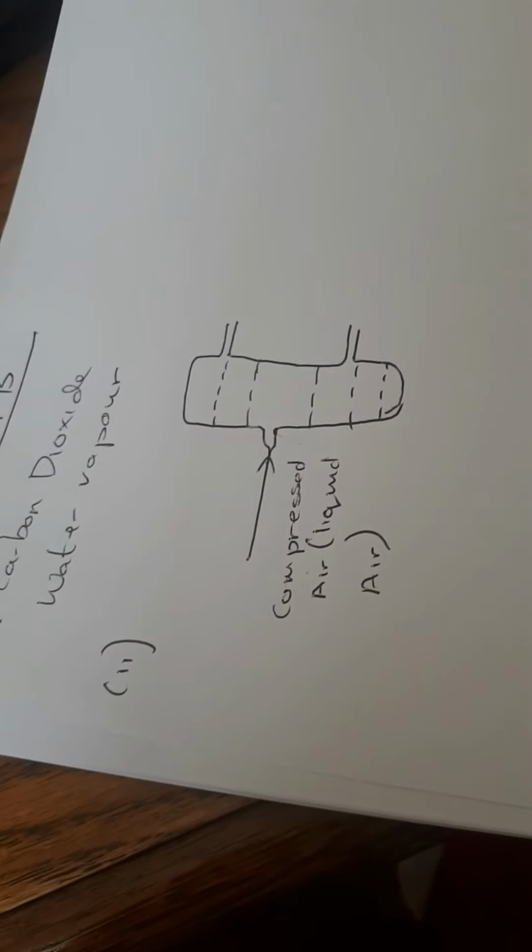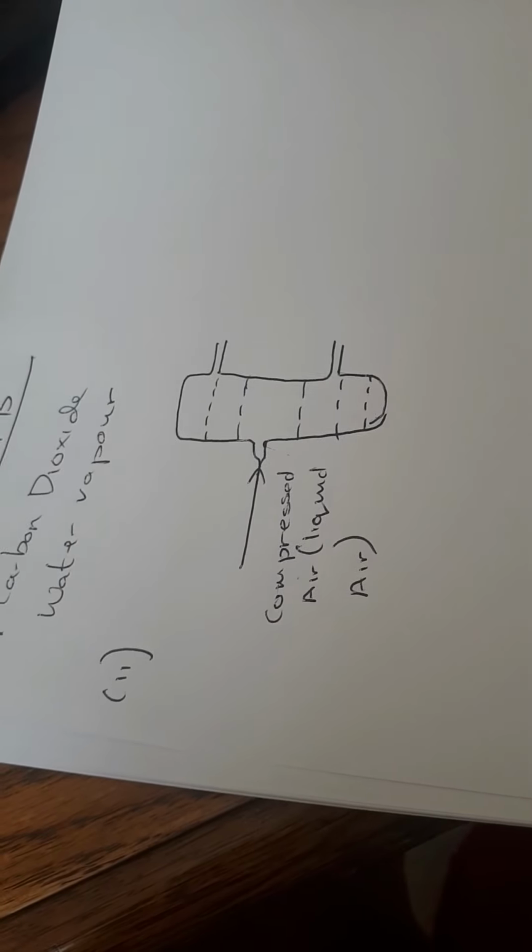It's fed into a fractionating column, and I have an outlet at the top, and I have an outlet at the bottom. Okay, and then my liquid air being fed in. In this, I have a series of levels and trays. Okay, so we're asked here, describe with the aid of a labelled diagram. So that's my labelled diagram, and it has to contain one correct label.